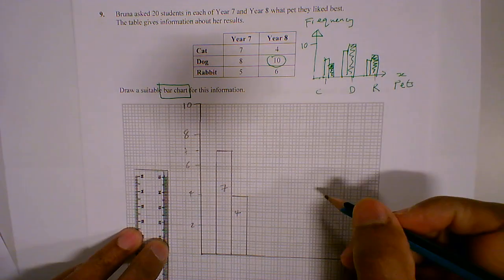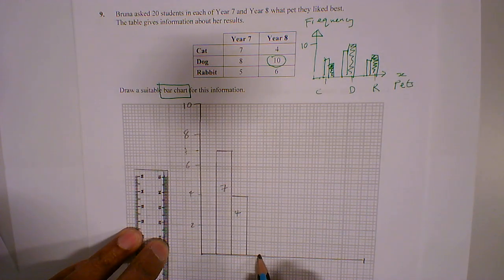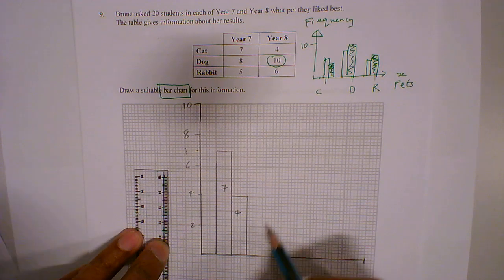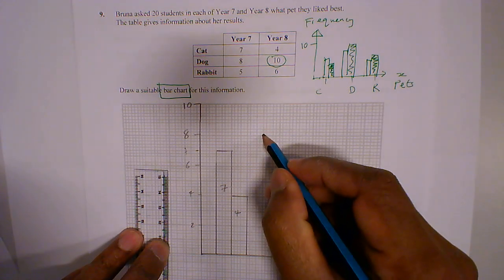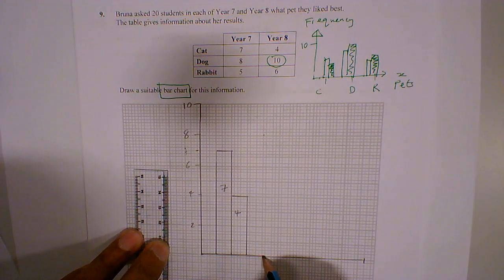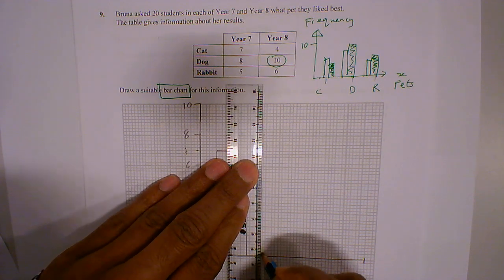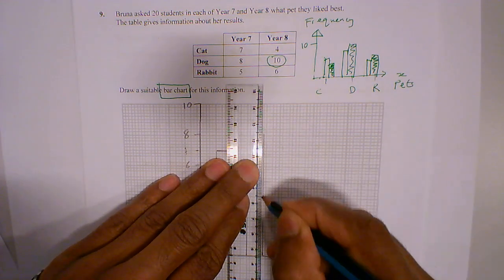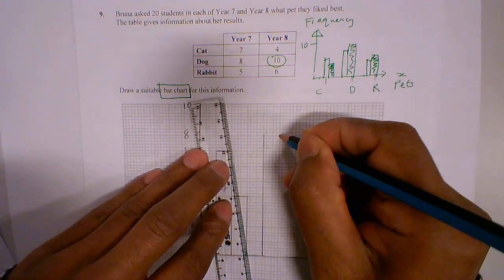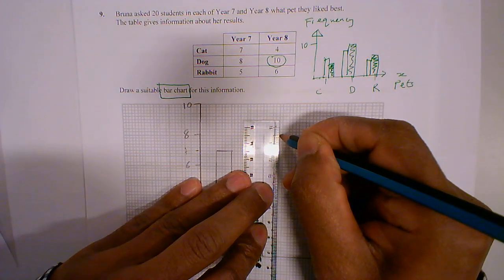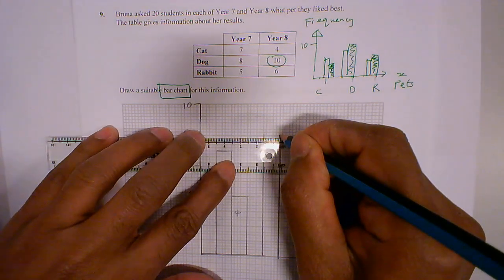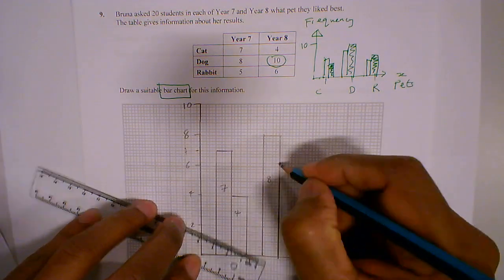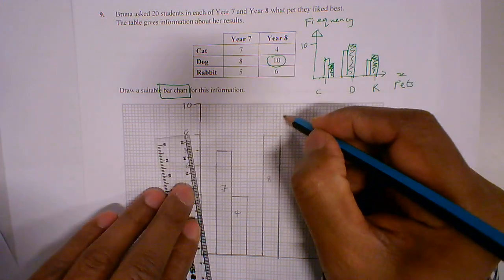Okay, and then I'm going to leave 0.5 centimeter space here for dog. So dog goes all the way up to 8, so I'm going to leave 0.5 centimeter space, and I'm going to go all the way up to here, which is 8. And then for the next one, I'm going to go all the way up to 10.